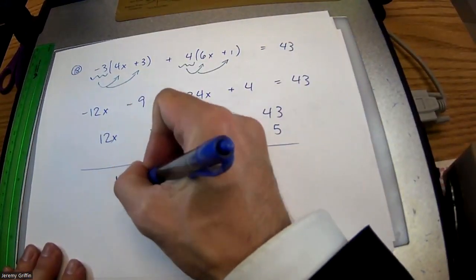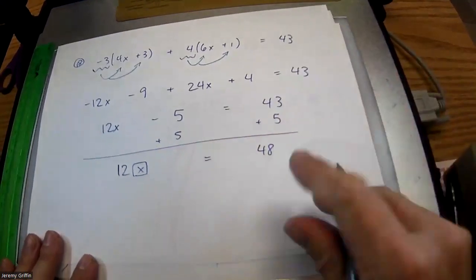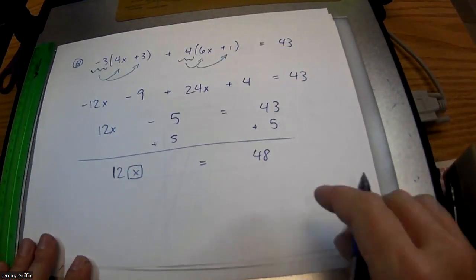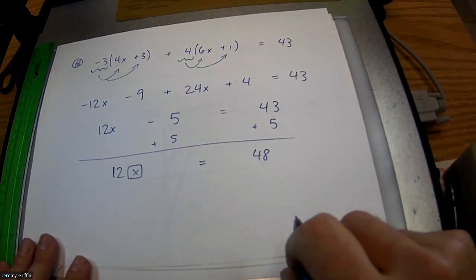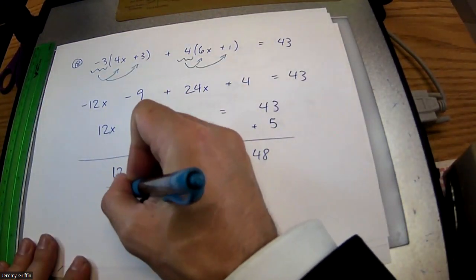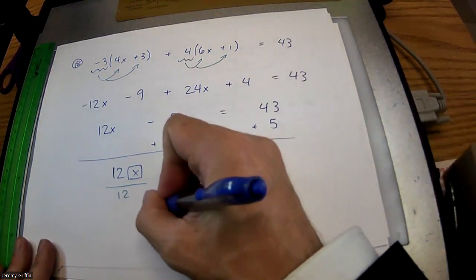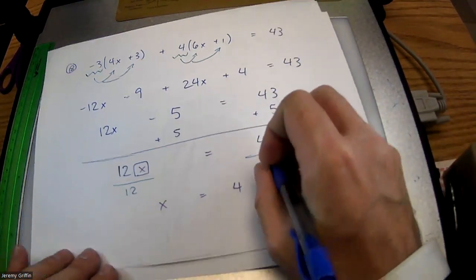It's 12x is equal to 48. And then what's the very last step? How do you isolate x? Divide. Yep, divide by this coefficient, 12. All right, and that will bring you to x is 4.